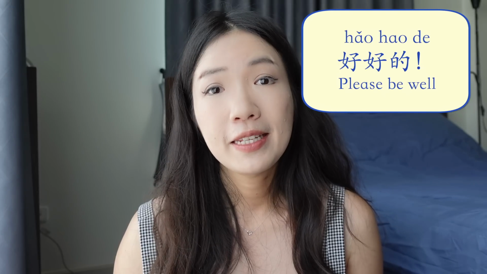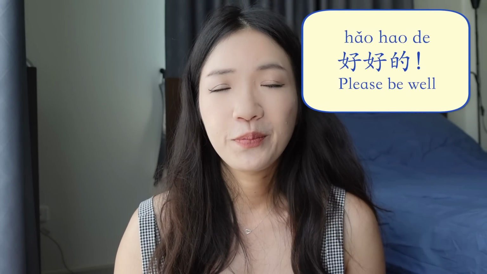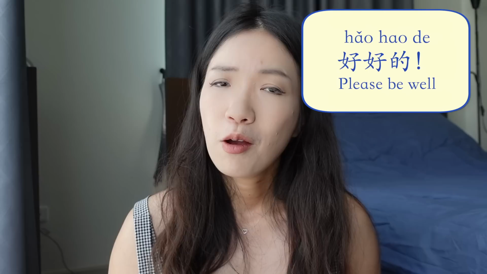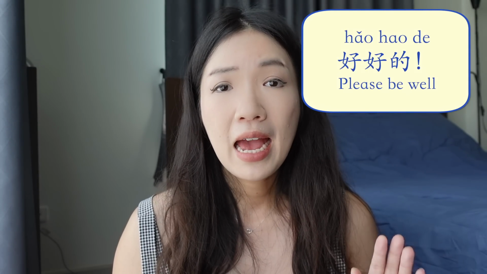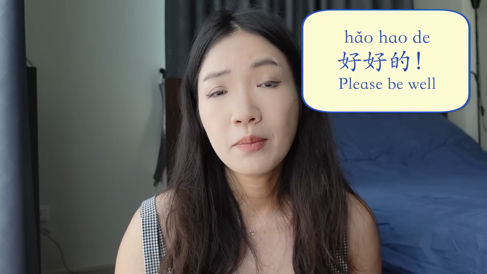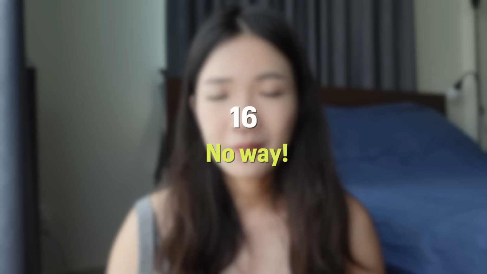But 注意安全 is more like get home safe. Even during the COVID times, we don't say take care that much. You may say 好好的，好好的 which has a strong indication that something bad has happened to someone and you want them to be well.